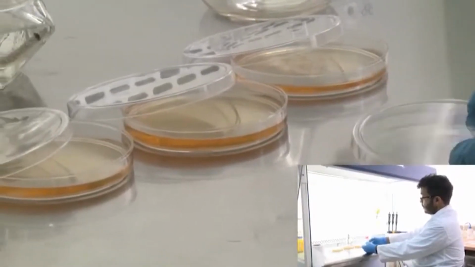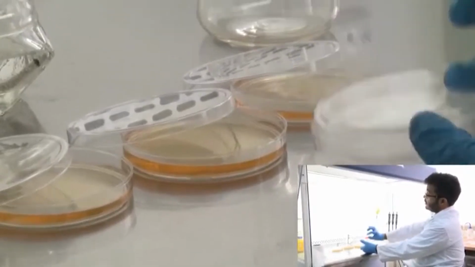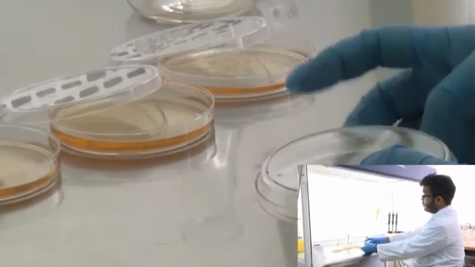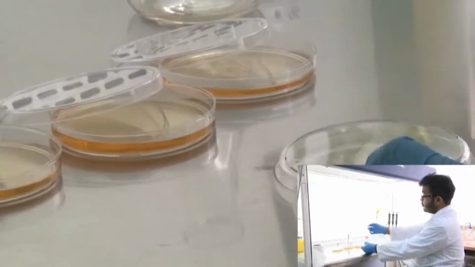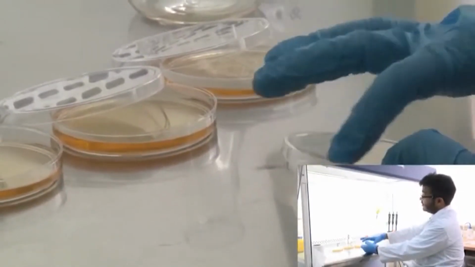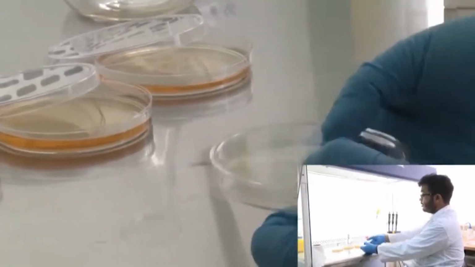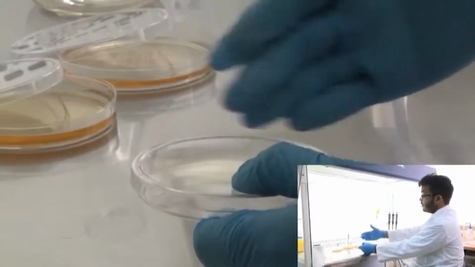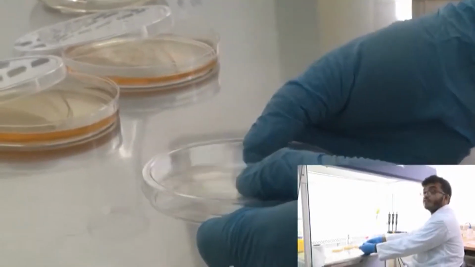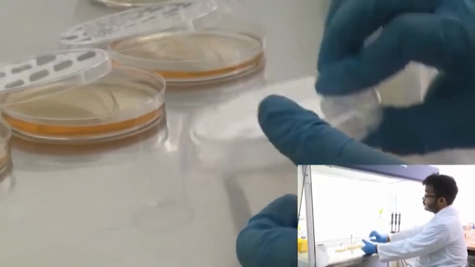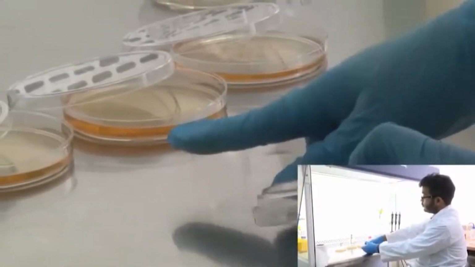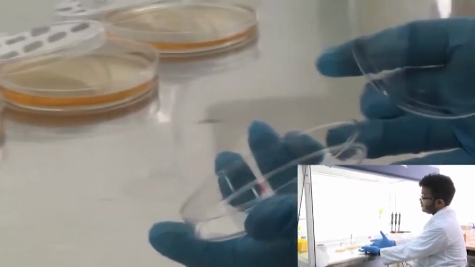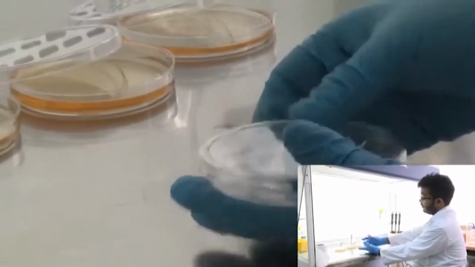Also, keep in mind that during storage, plates are always stored upside down and not like this, because otherwise the condensation that develops on the lid might fall onto the plate surface, the LB agar media surface, and make it watery and also hamper the bacterial growth, and so forth. So, normally when you store plates, the dish contains the media and you cover it like this.